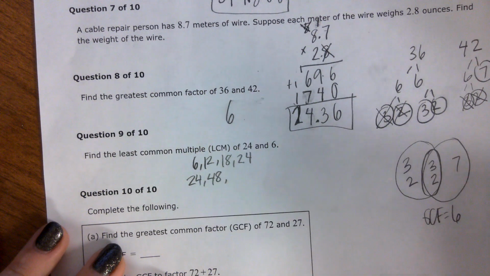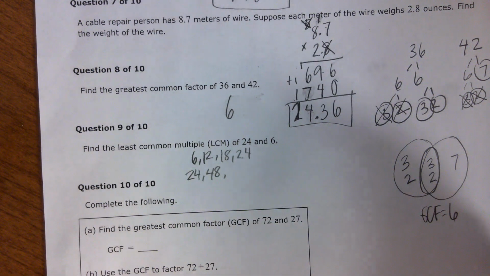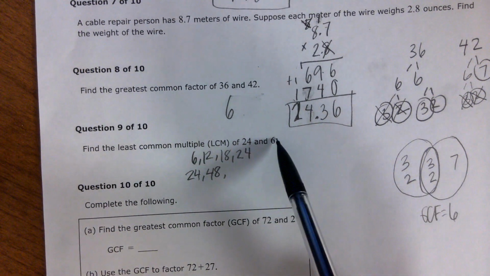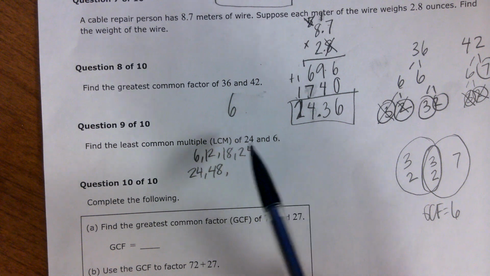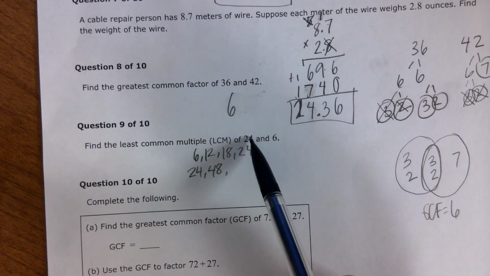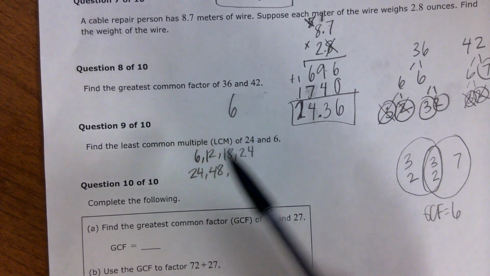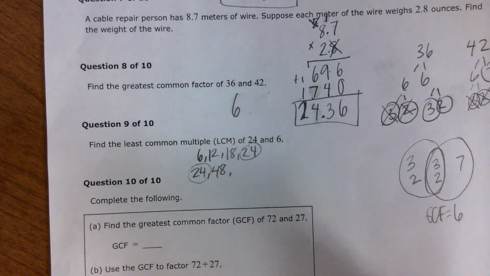If you notice already, a lot of these that you get asked, you can look at the smallest or biggest number and you can see. For example, I know that 6 can be multiplied by 4 to get to 24. So that would be the least common multiple because they both have that in common, right? And that's the smallest number that they both have in common.